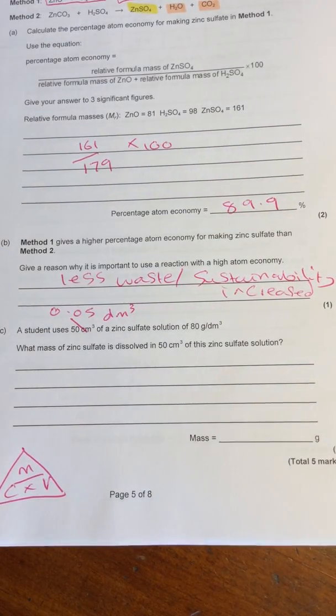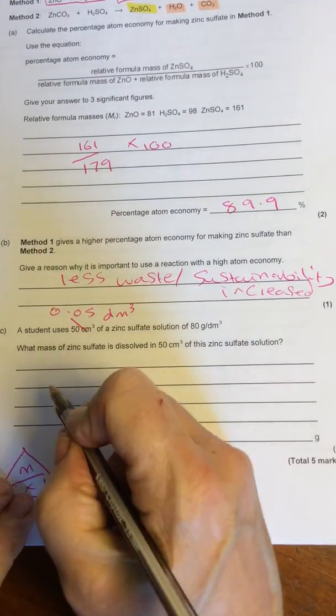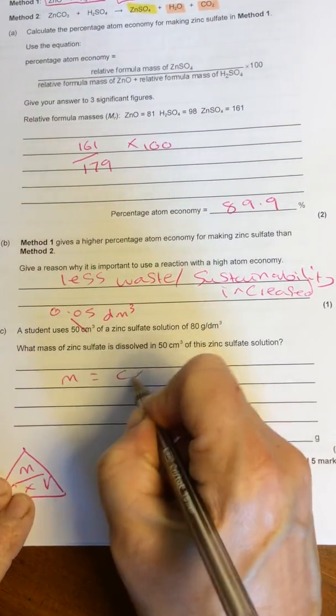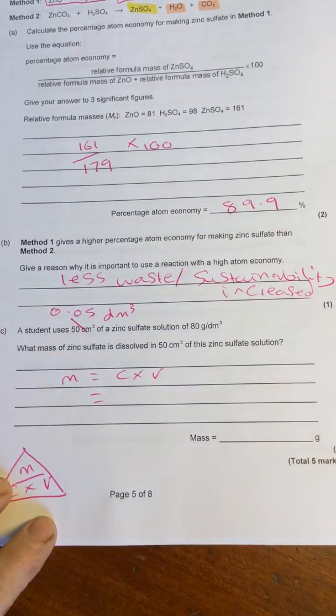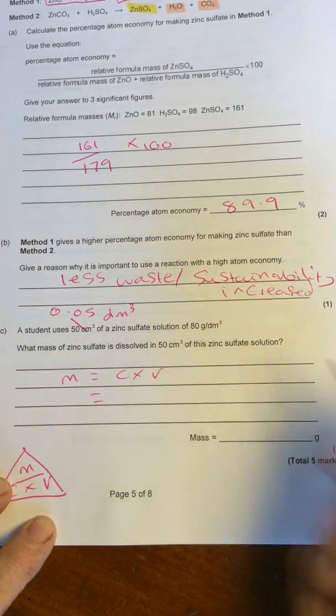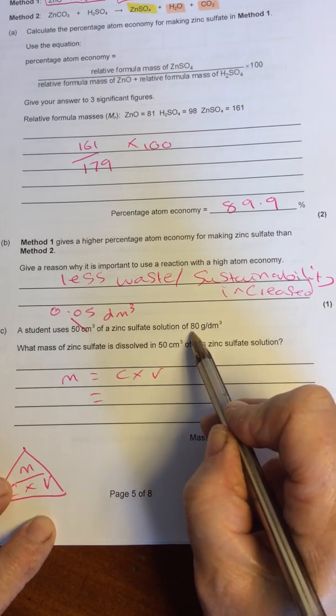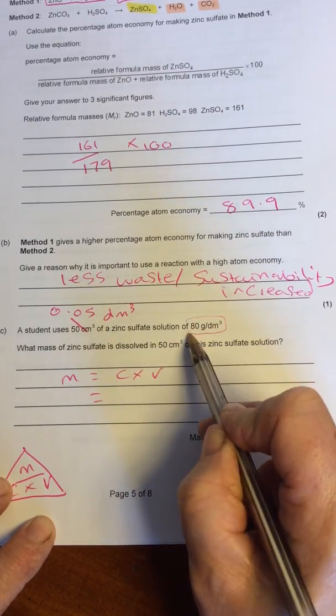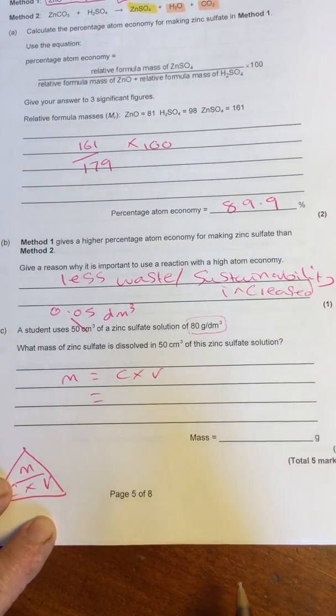Once you've turned your volume to dm cubed, it becomes very straightforward, and your mass is concentration times volume. And your concentration is here, and it's a concentration because it's grams per dm cubed.